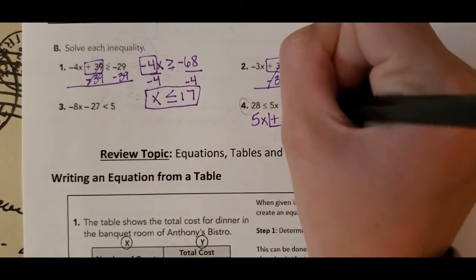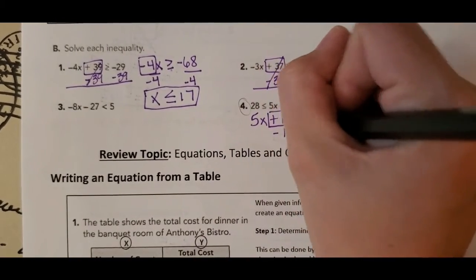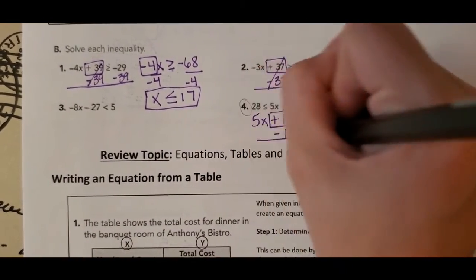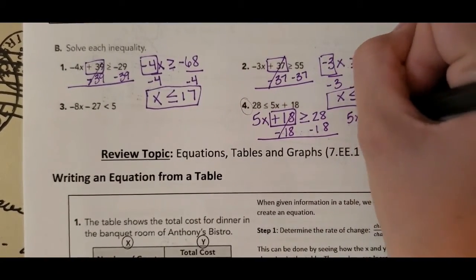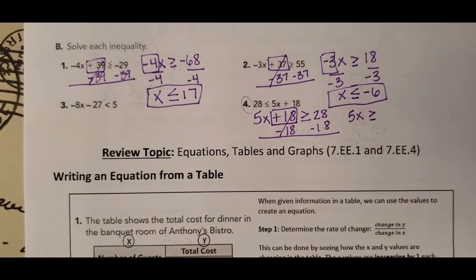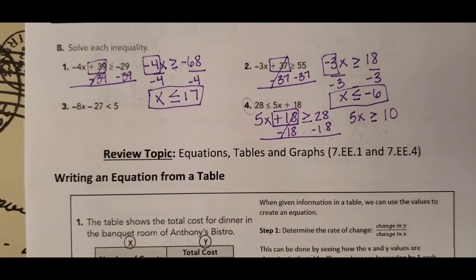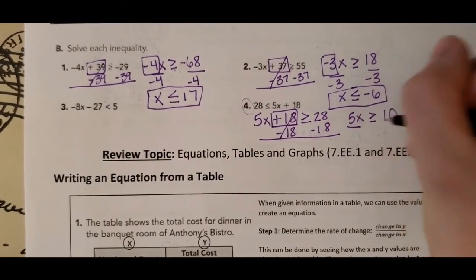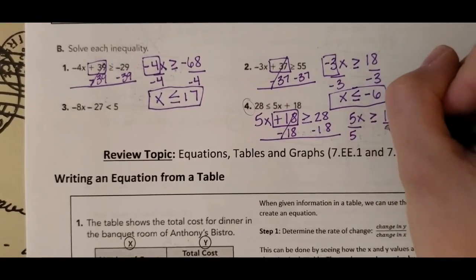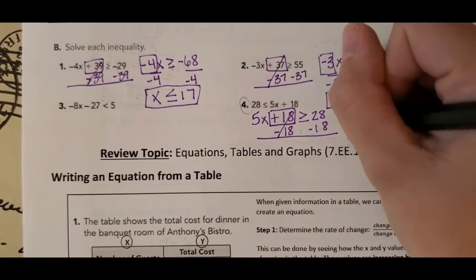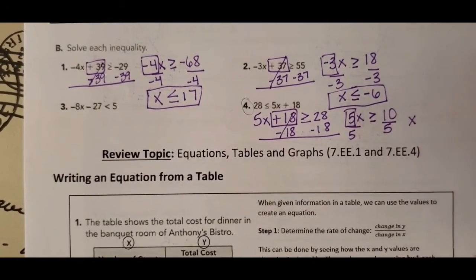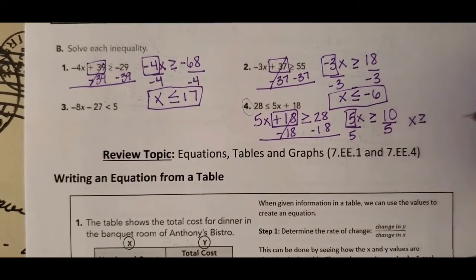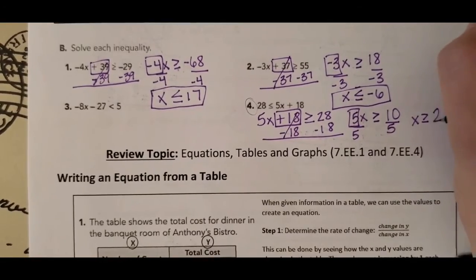So I want to get rid of this plus 18 and subtract 18 on both sides. So now I have 5x is greater than or equal to 28 minus 18 is 10. And the opposite of multiply is divide by 5. I'm not dividing by a negative this time, so I keep my sign. So I have x is greater than or equal to, well, 10 divided by 5 is 2.